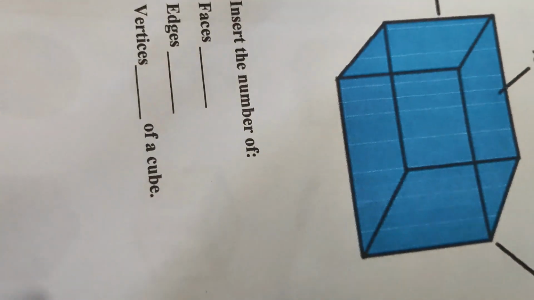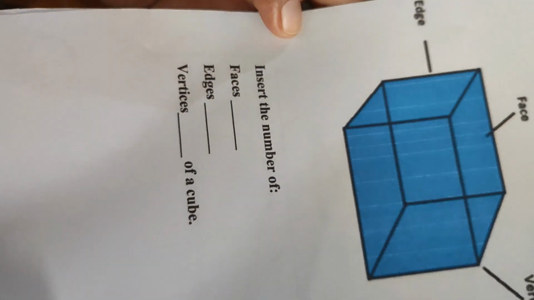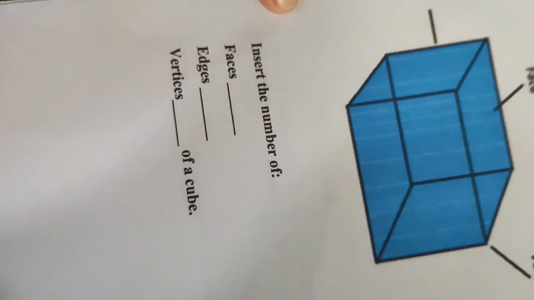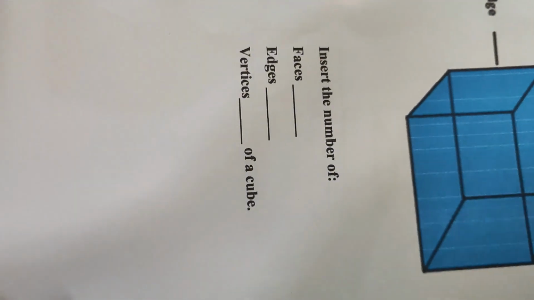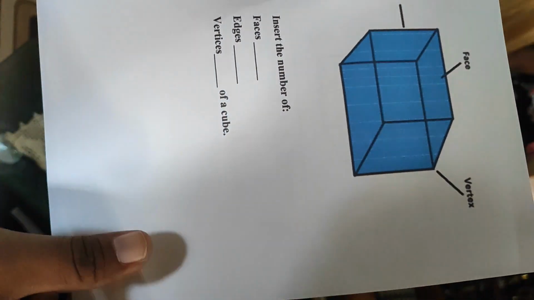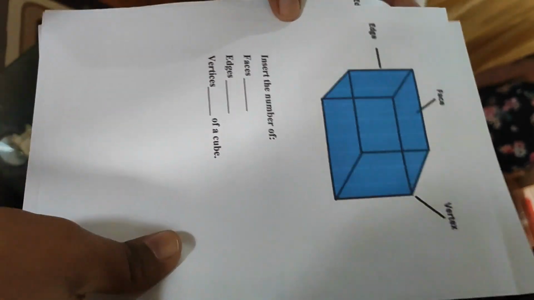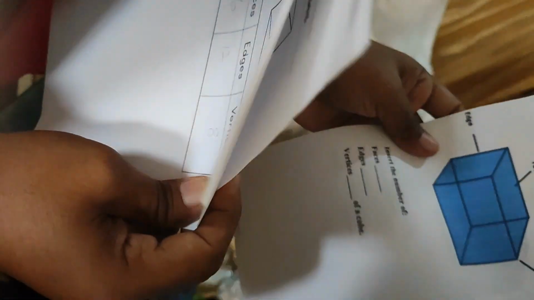Group 2, you'll use your cube and take the second worksheet, and you're going to identify the numbers of faces, edges, and vertices. And you're going to write the amount that you get in each space. Alright? So group 2, you take that. Oh, sorry. Here you go.